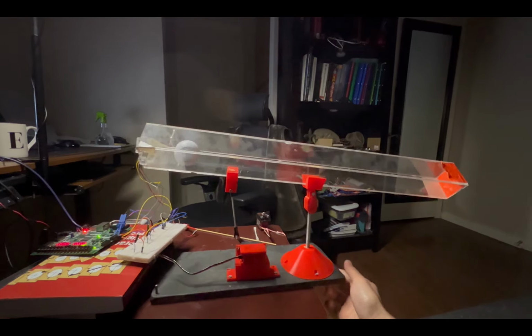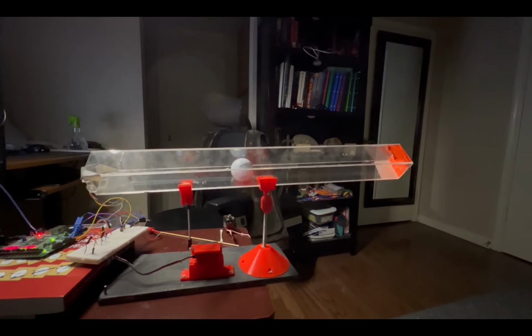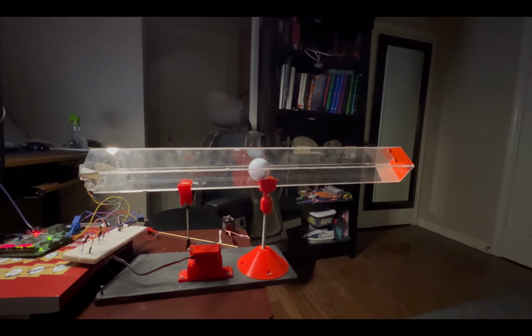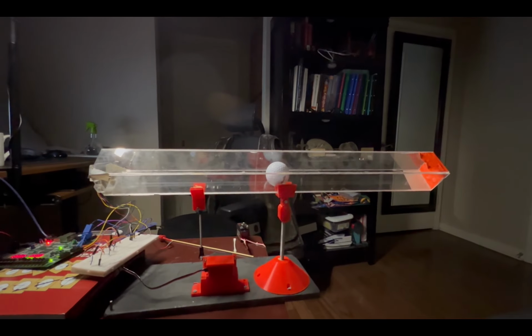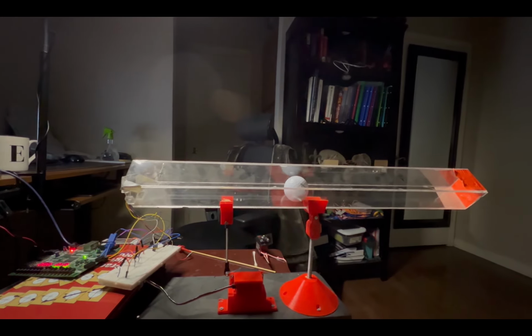So there you have it, we've now fully designed the proportional component of our Verilog-based PID controller. In the next video, we'll complete the controller by adding in the derivative component, which will make the system fully functional and stable.